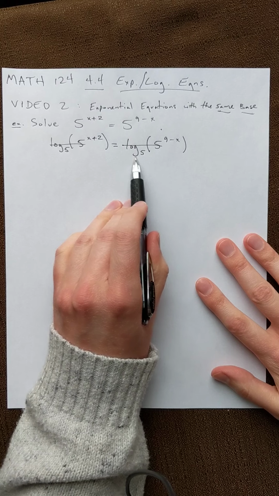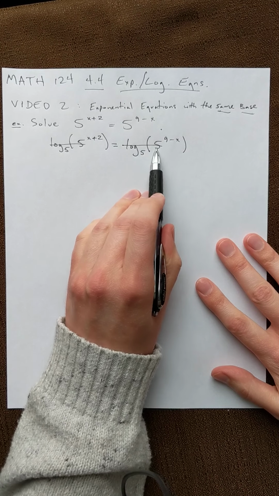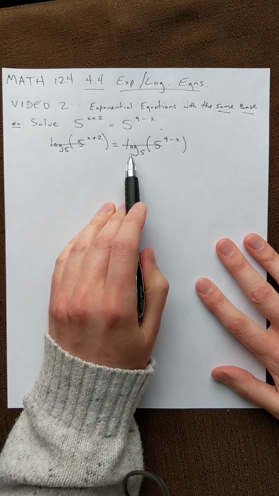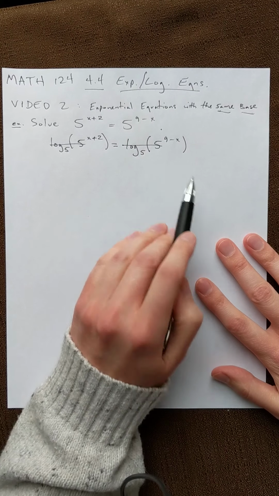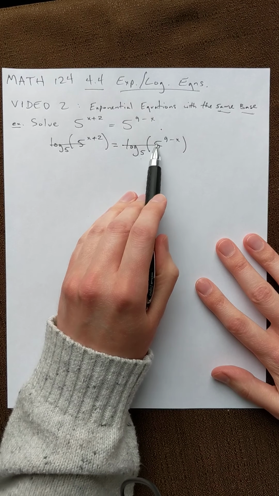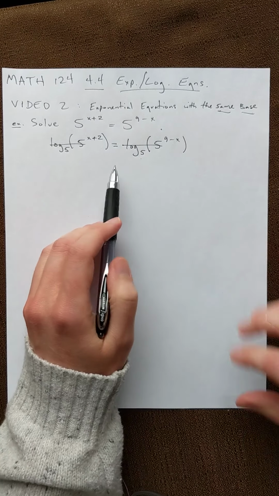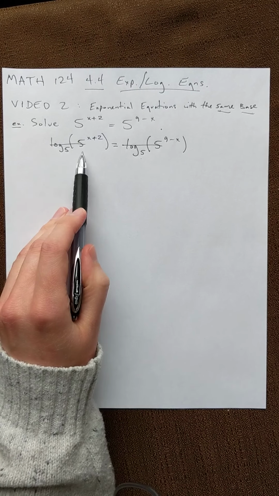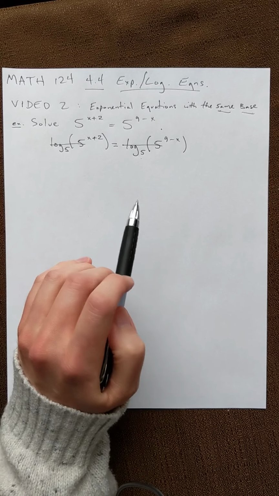If this had been like a log base 5 and this number had been like 12, then those two wouldn't cancel. We only cancel if we have a log and an exponential that happen to have the same base. So in this case, log base 5 and exponential base 5 cancel each other out. And that's the reason why I used a log base 5 on both sides, so that the exponentials with base 5 would end up canceling.